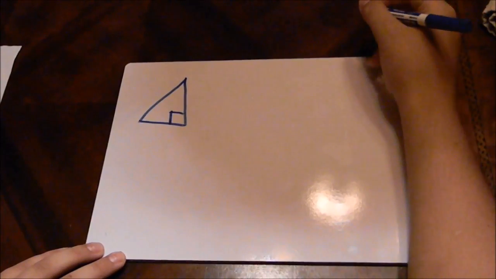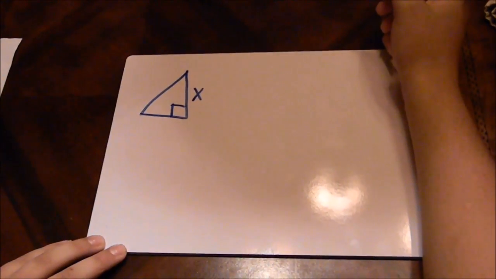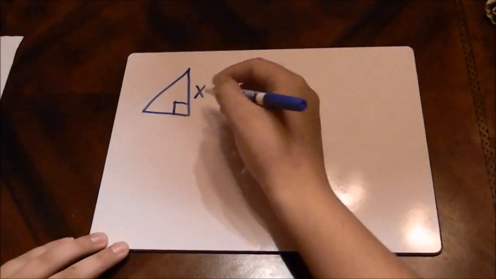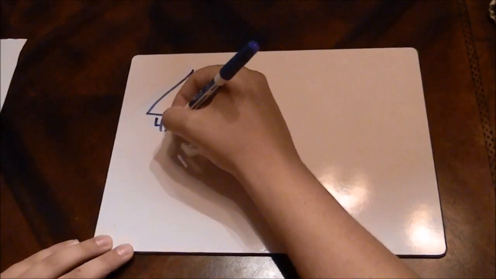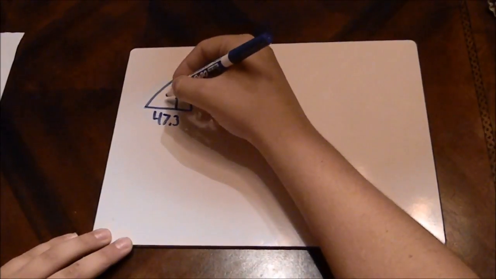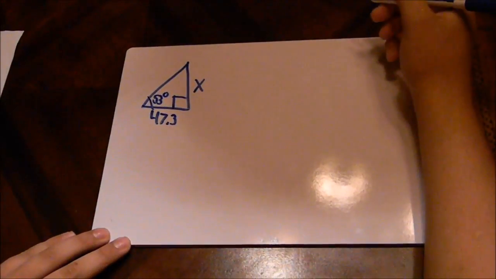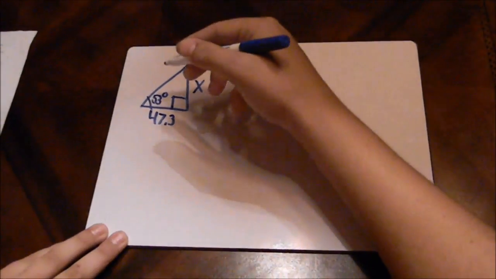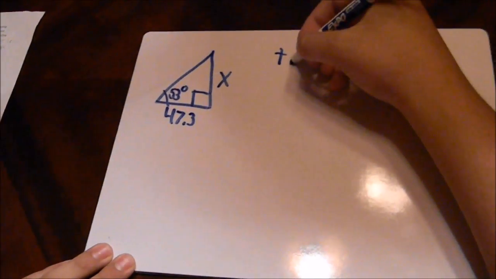So we're going to start off with our triangle, and we are going to make this x, which is going to represent our silo. And we know that we are 47.3 meters away from the silo, so we're going to go ahead and write that here. And we know the degrees that we are looking at is 53 degrees. So, how are we going to set this up? Since we have the opposite and the adjacent, we're going to use tangent.